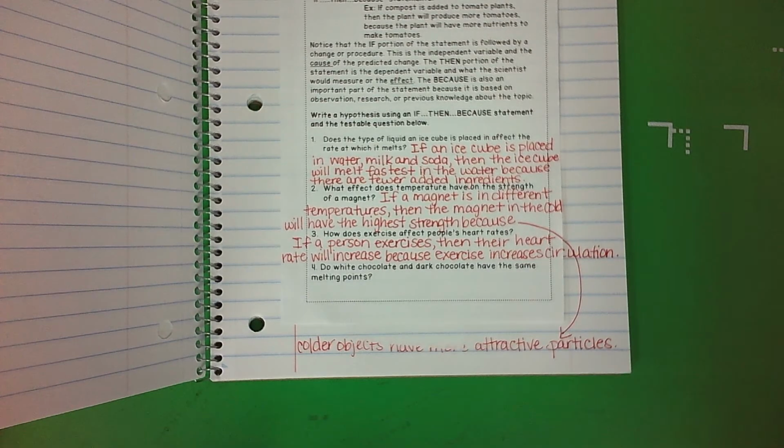I did not realize how small the spaces were, so we're just going to do our best, okay? If a person exercises, then their heart rate will increase because exercise increases circulation.